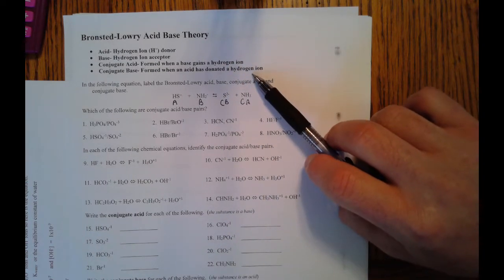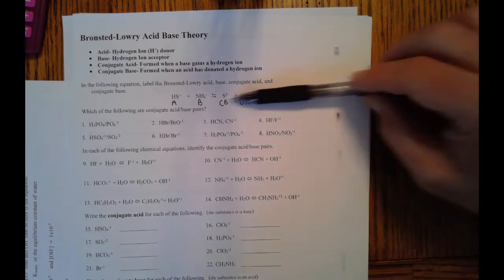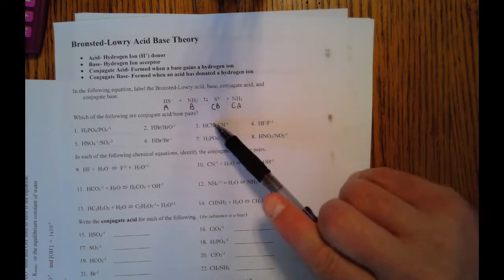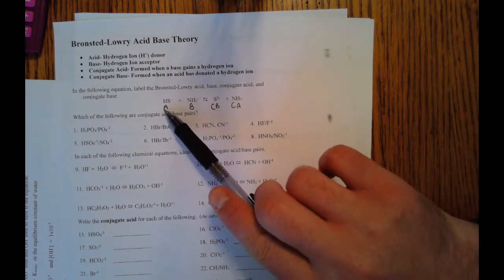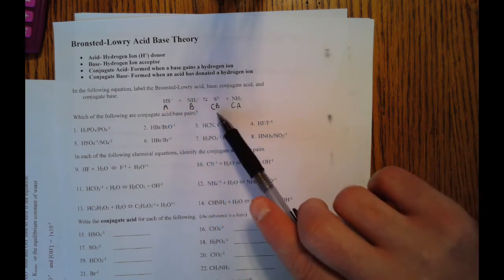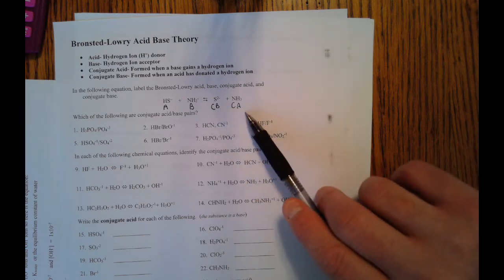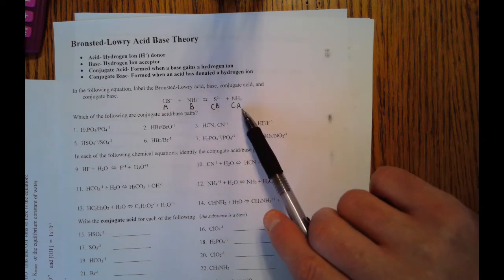And the way I look at conjugate acids and bases is if we were to reverse this formula, then the S2 negative is accepting a hydrogen, making it the base on this side. And since this is a product side, these are the conjugates. And the NH3 has donated an H if we go in reverse. So it's an acid, and since it's on the product side, it is a conjugate.